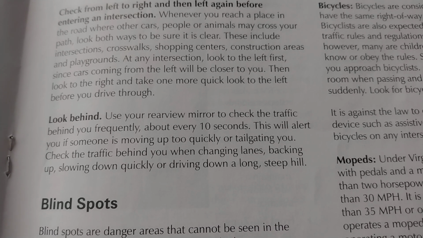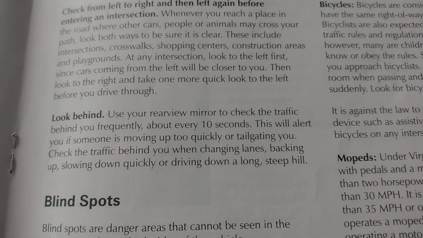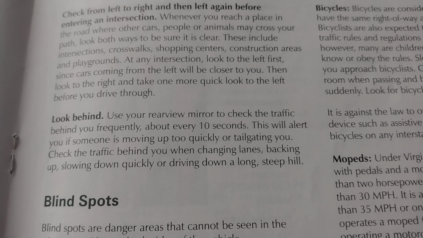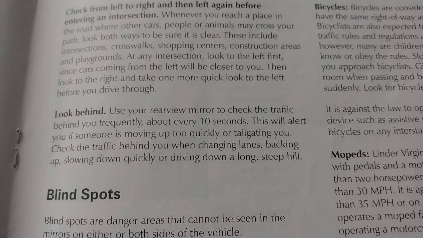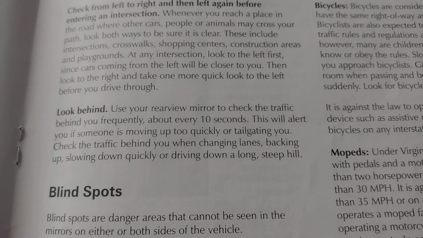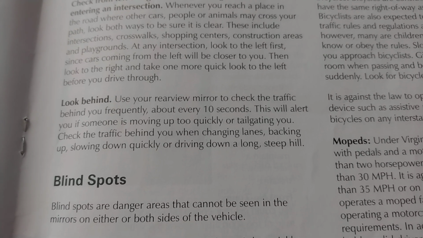At any intersection, look to the left first, since cars moving from the left will be closer to you. Then look to the right and take one more quick look to the left before you drive through.